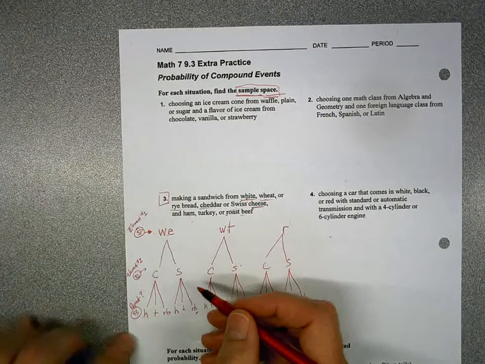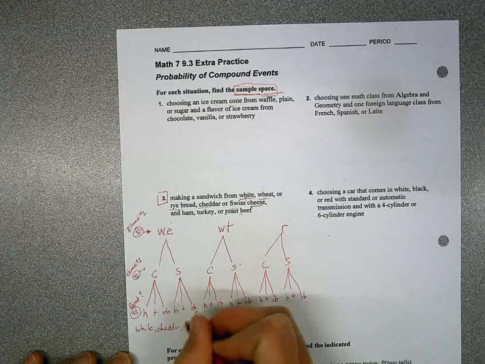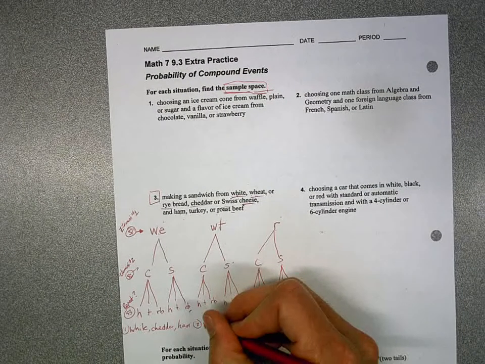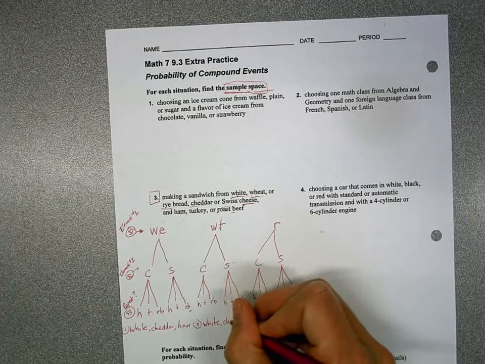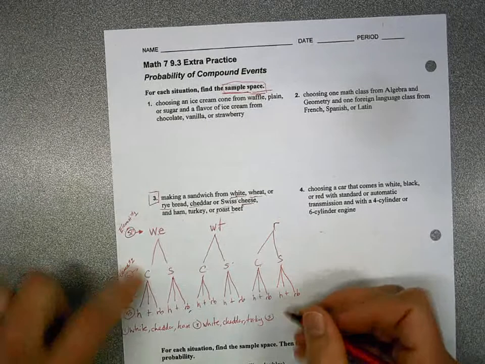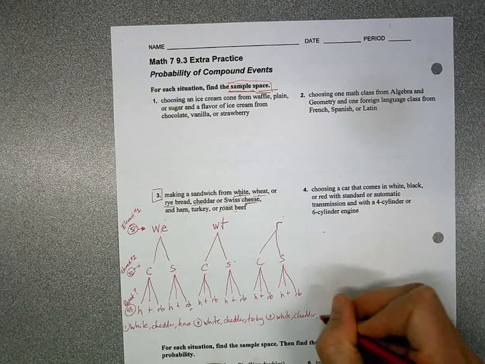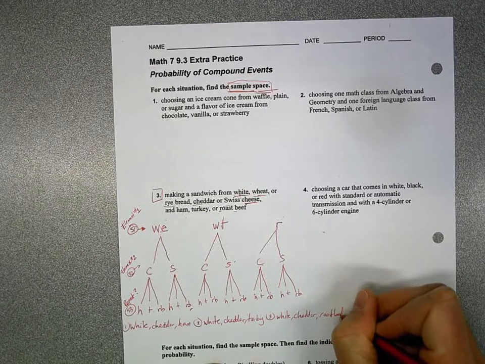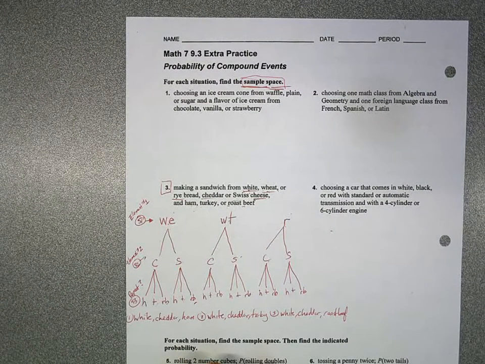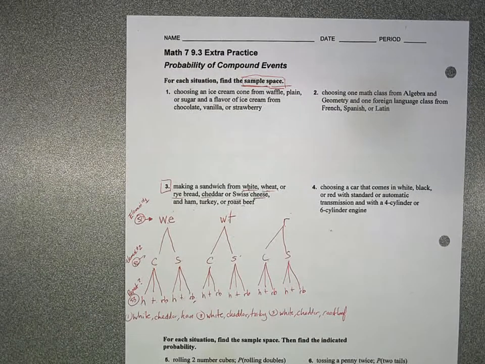White, cheddar, and ham. Second sandwich, white, cheddar, and turkey. Number 3, white, cheddar, and roast beef. That's 3 of them. I have to do it 15 more times because there's 18 of them. How many of you guys want to spend your time doing all of that work on one problem, with 11 problems, or 10 more to go?